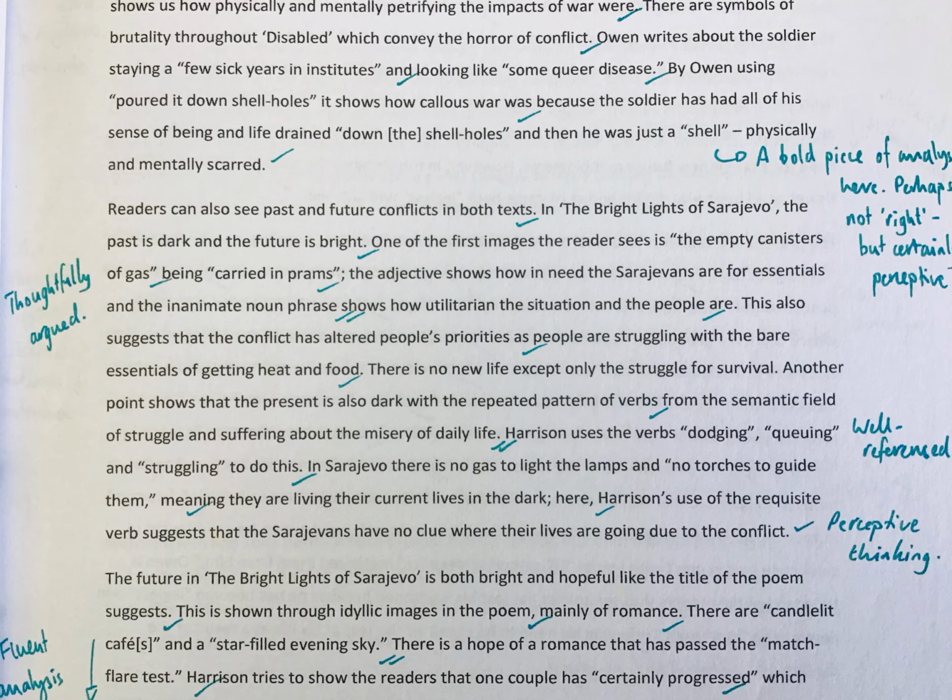Readers can also see past and future conflicts in both texts. In The Bright Lights of Sarajevo, the past is dark and the future is bright. One of the first images the reader sees is the empty canisters of gas being carried in prams. The adjective shows how in need the Sarajevans are for essentials, and the inanimate noun phrase shows how utilitarian the situation and the people are. This also suggests that the conflict has altered people's priorities, as people are struggling with the bare essentials of getting heat and food. There is no new life, except only the struggle for survival.